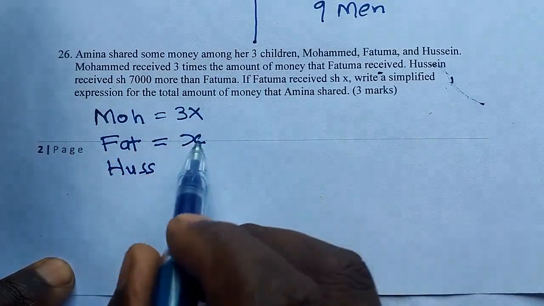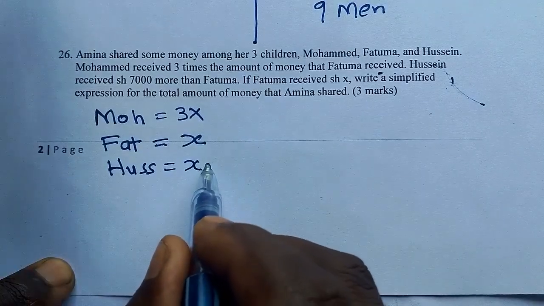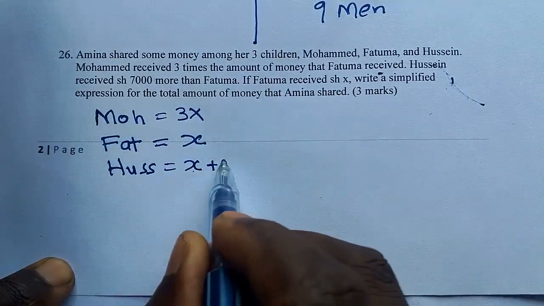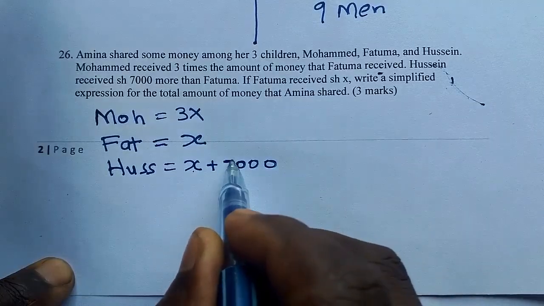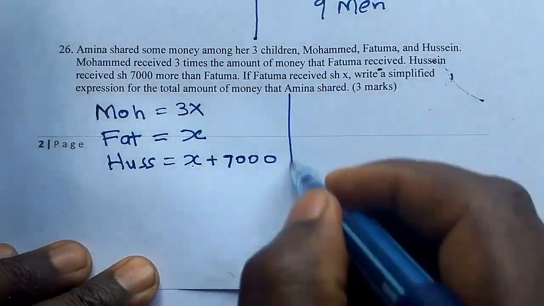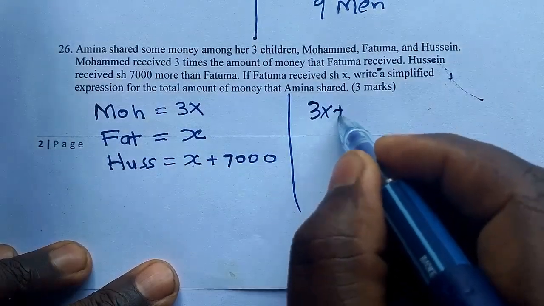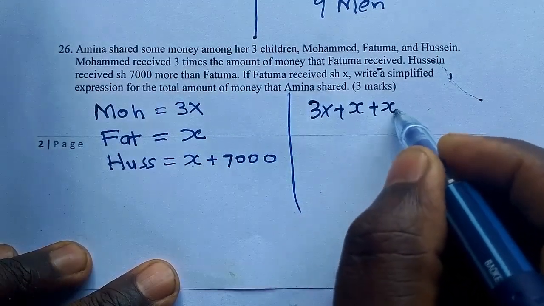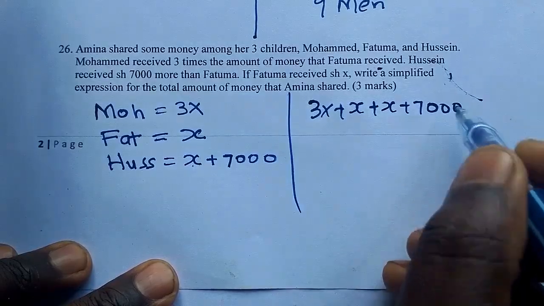So Fatuma got X. So Hussein got X plus 7,000. So the total money will be 3x plus X plus X plus 7,000.